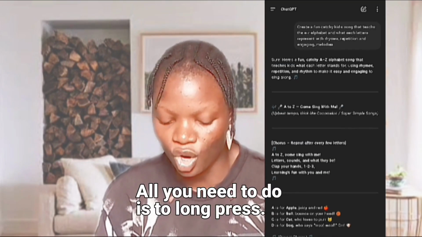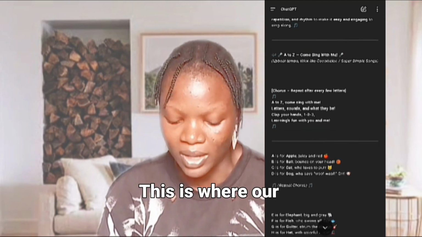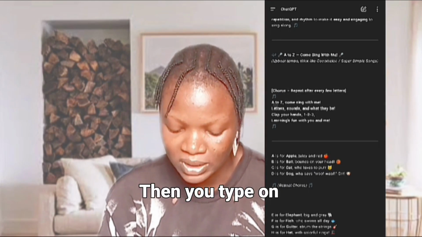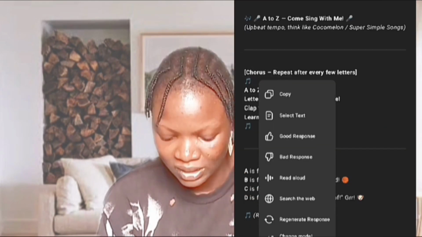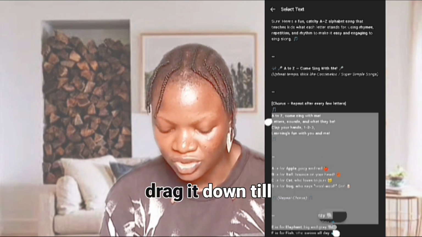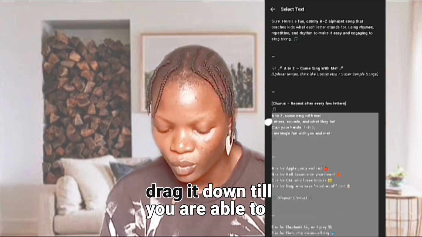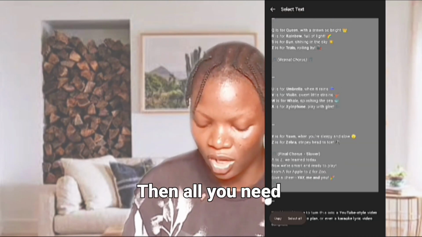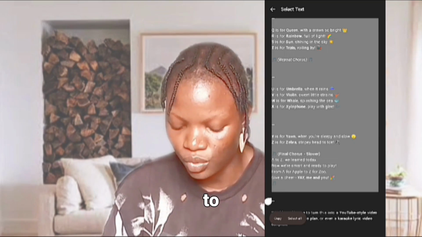All you need to do is to long press. This is where our prompts start from. So all we need to do is to long press, then you tap on select text. Then drag it. Keep on dragging it down, drag it down till we are able to select all our prompts. Then all you need to do after that is to copy.